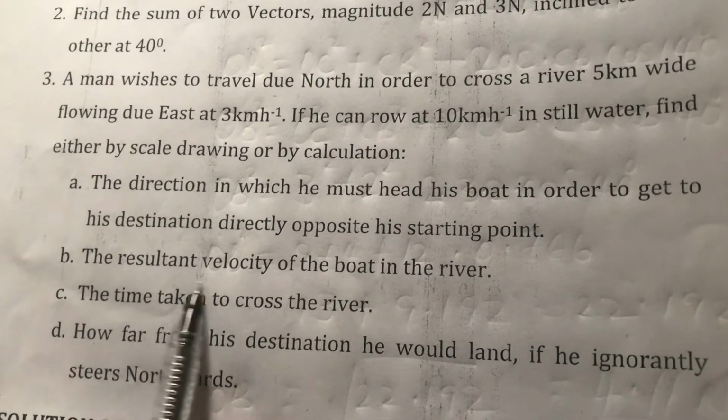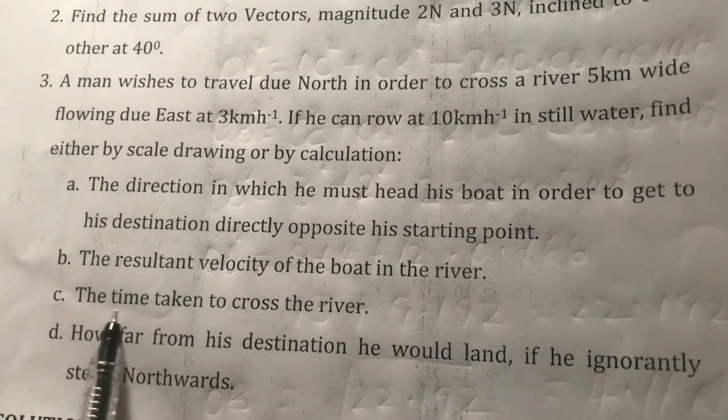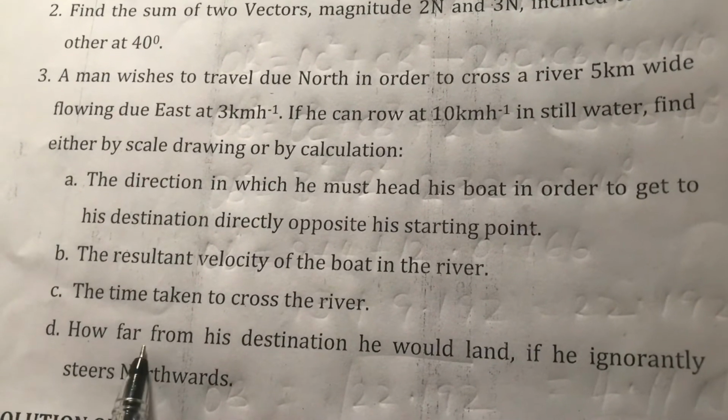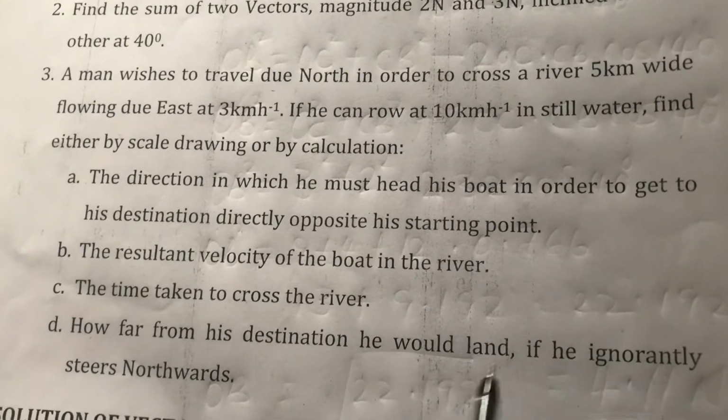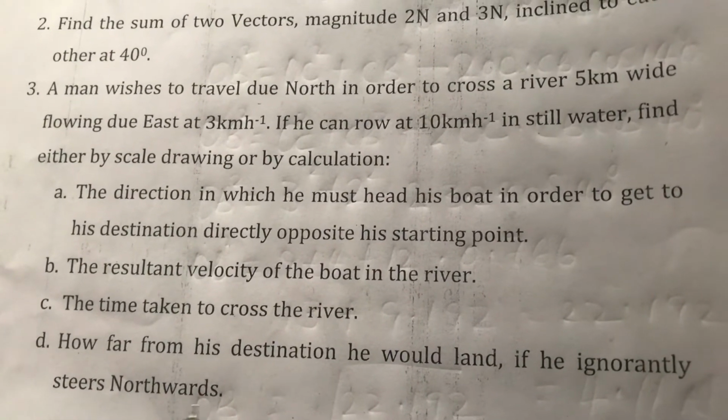B, the resultant velocity of the boat in the river. C, the time taken to cross the river. D, how far from his destination he will land if he ignorantly steers northwards.